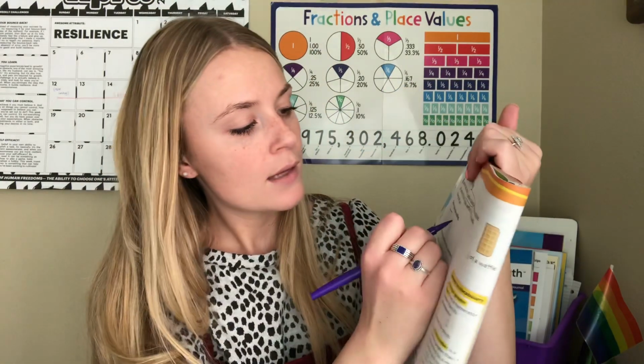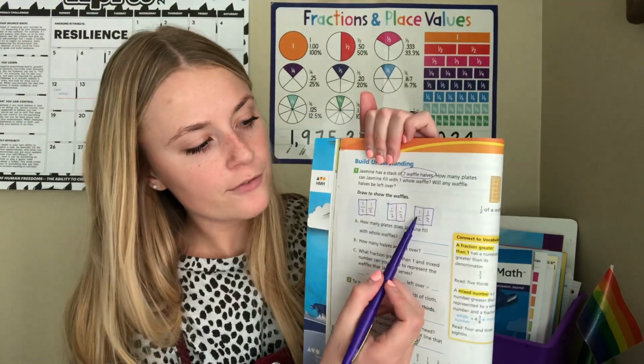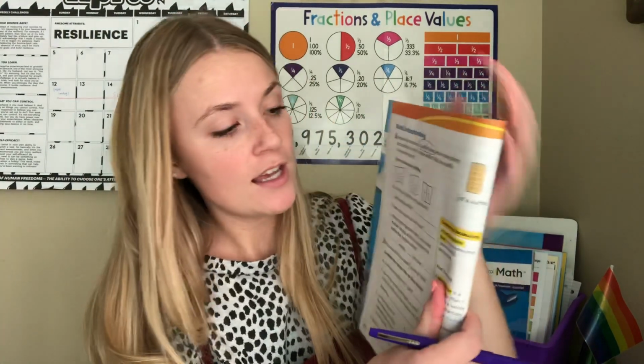So I need to draw 5 more. 5 more halves. So there's 2 more halves. And then 2 more, so now I have 1, 2, 3, 4, 5, 6 halves. She has 7 waffle halves, so I'm going to draw 1 more half.